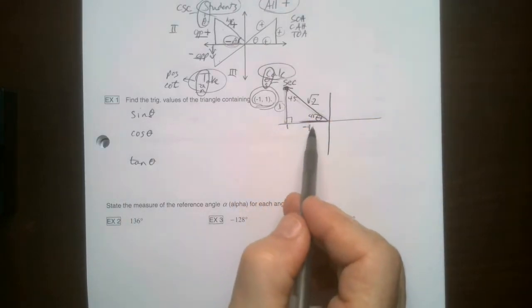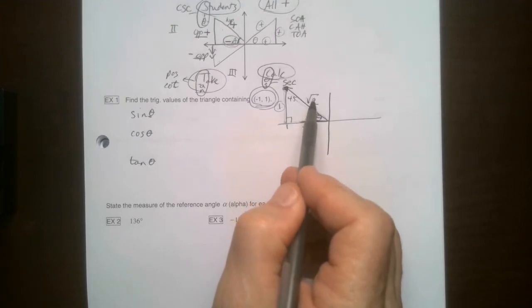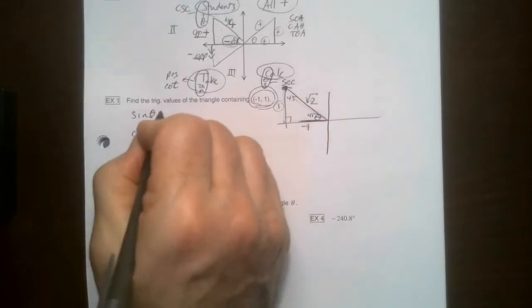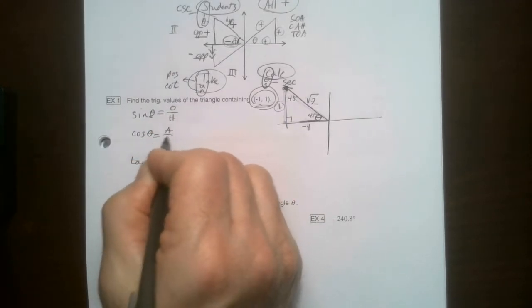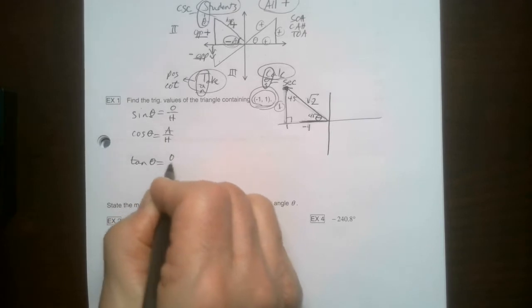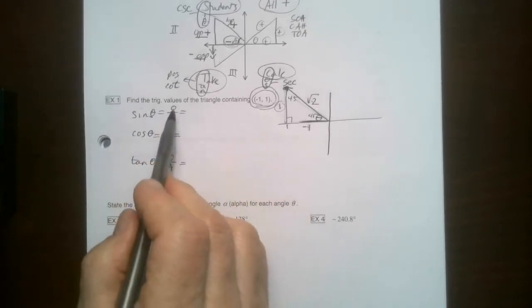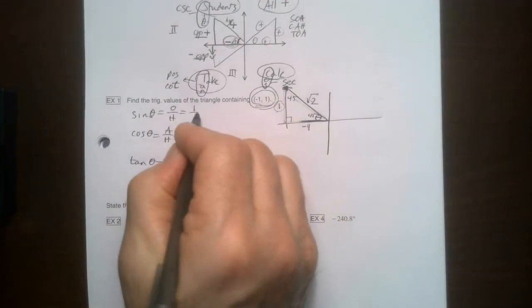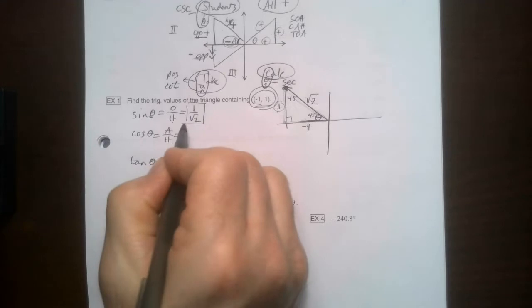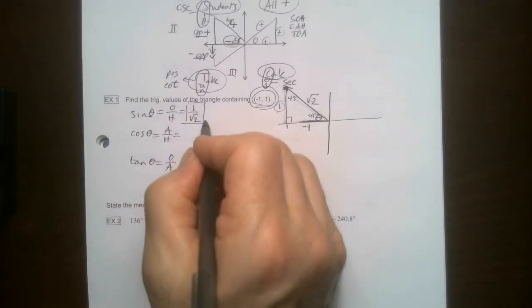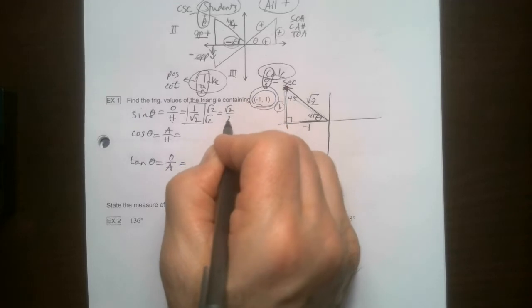Now, if you multiply this by the square root of 2, don't be tempted to say it's negative, because your hypotenuse is always positive. Remember that. Sine is opposite over hypotenuse, cosine is adjacent over hypotenuse, tangent opposite over adjacent. So what's the opposite side? 1. What's the hypotenuse? Square root of 2. Now I'm going to put a box around that and talk about that in a minute. But I've got to get the square root of 2 out of there. So I get the square root of 2 over 2.